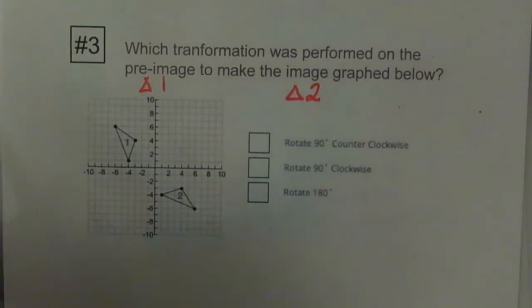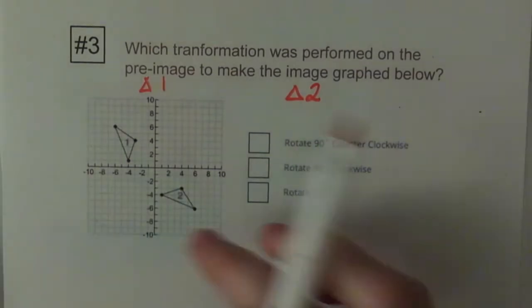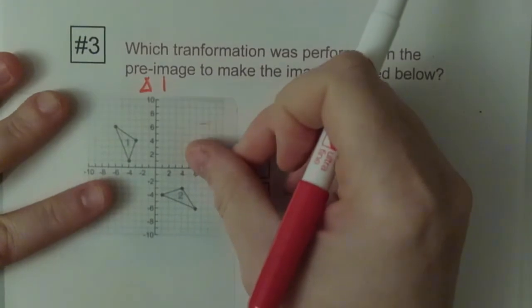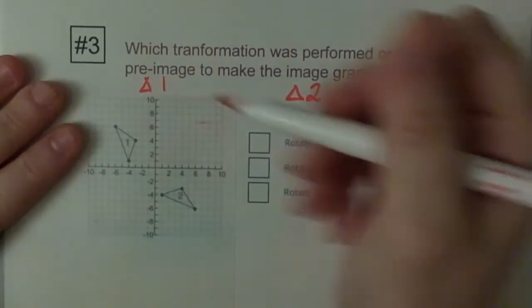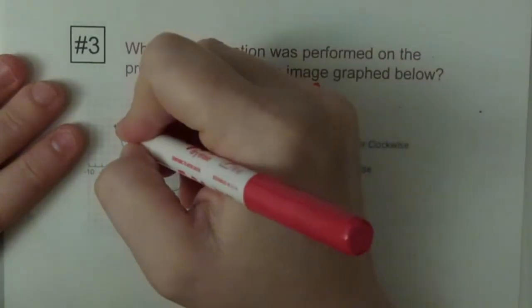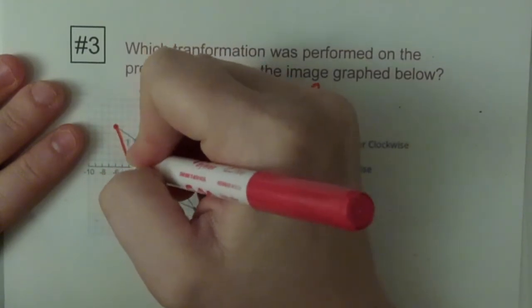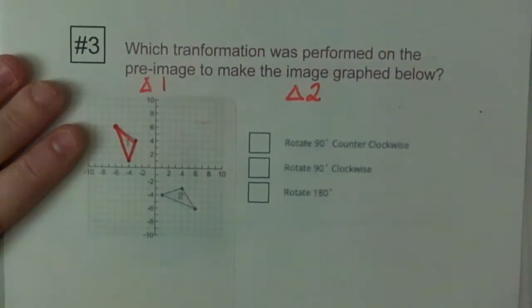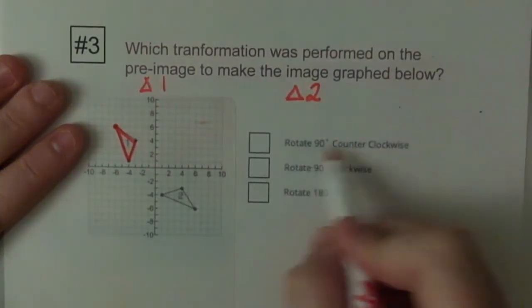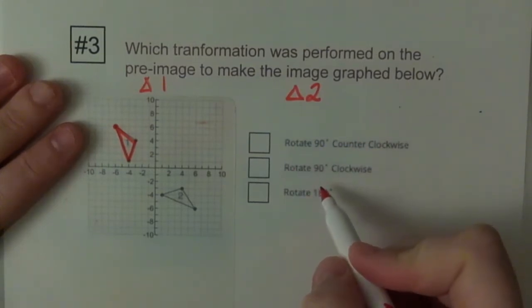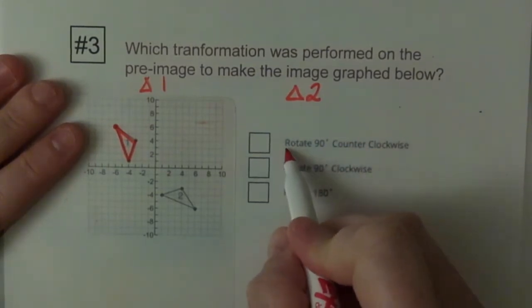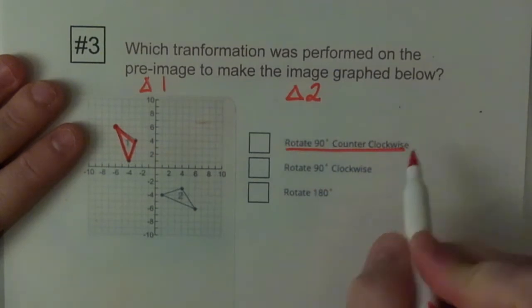Okay, so again, turn up your brightness, and then take it off of your computer. If this was my computer screen, I would put my paper on top of my computer screen, and then I'm going to draw my triangle 1. Now, I'm going to test the choices it gives me. You could just try to figure it out yourself, but when it's multiple choice, in this case, I'm going to use what they told me.